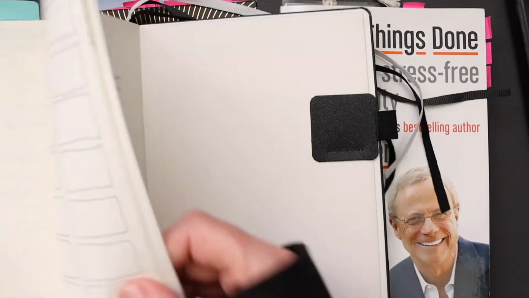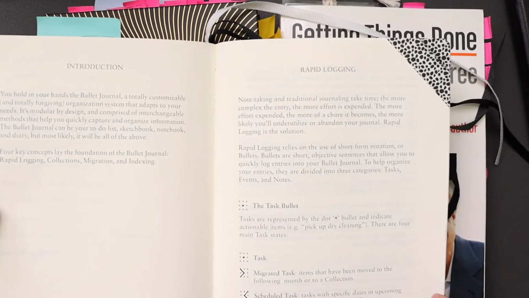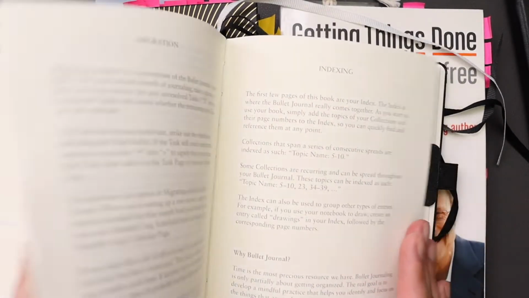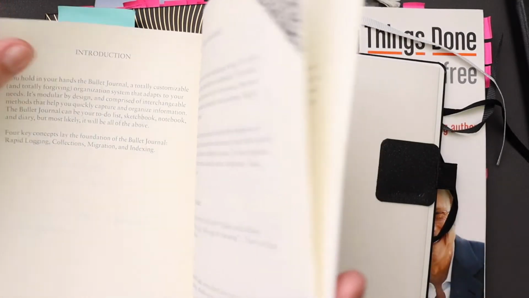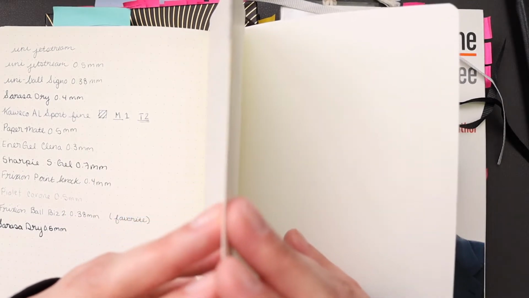So if you buy this, in the back here, it has the introduction to the bullet journal system. And I think this is all of the notes that you actually need in order to use the system, to work the system, to get the core information that's necessary.